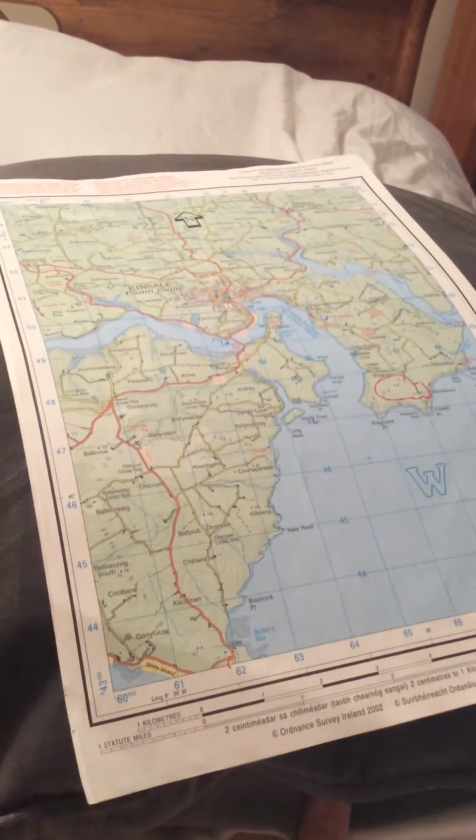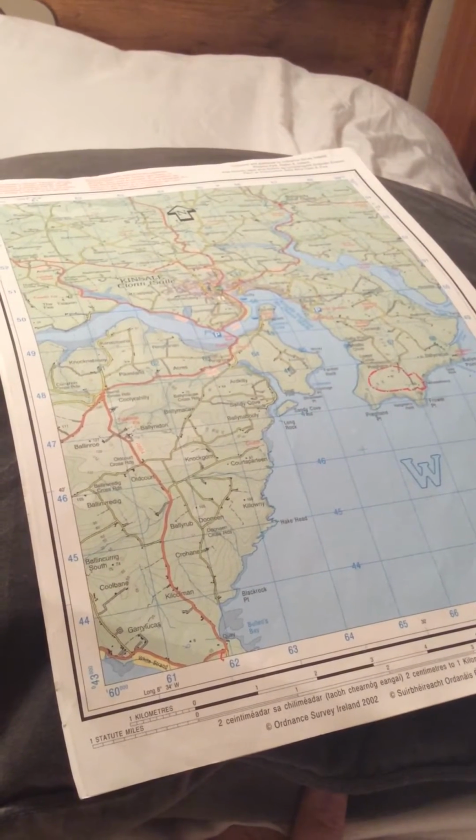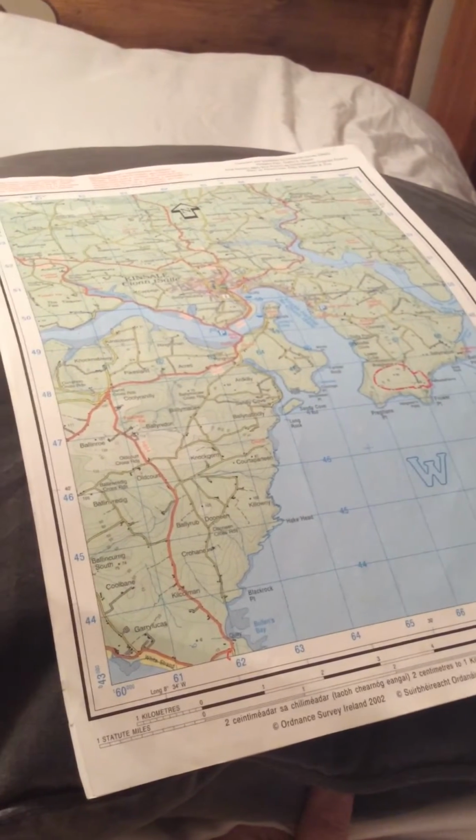Okay, so you always point the N away from you. Okay, so the first thing we're going to do is measure the area of the map.